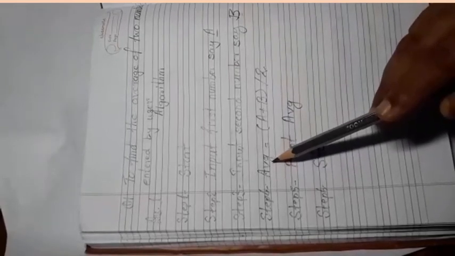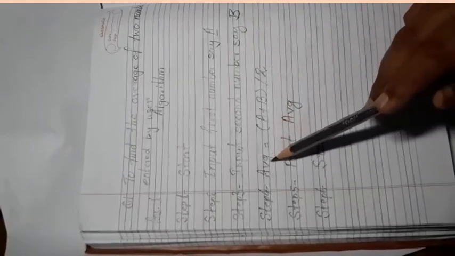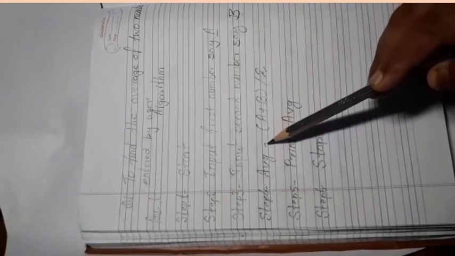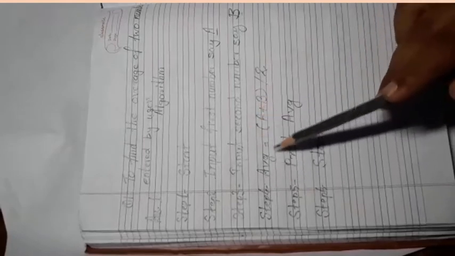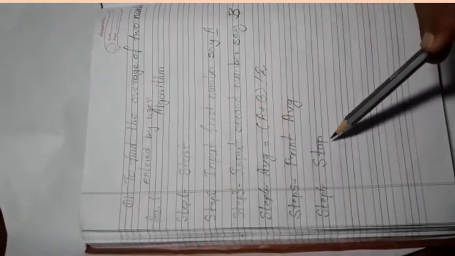Step 4, AVG is equal to A plus B divided by 2. Here AVG is also a variable. So this is the processing logic basically. Then step 5, print AVG. Step 6, stop.